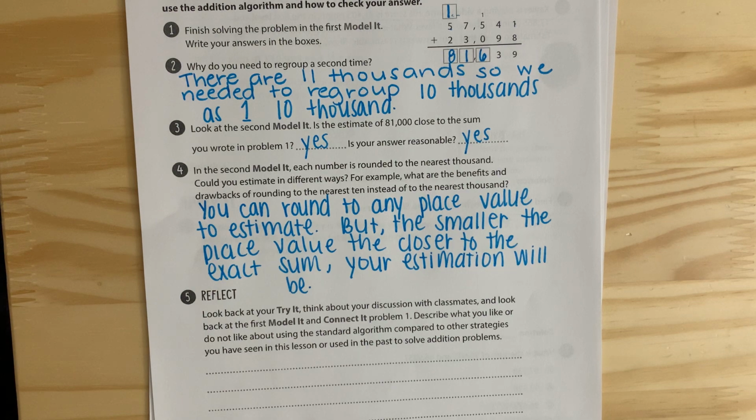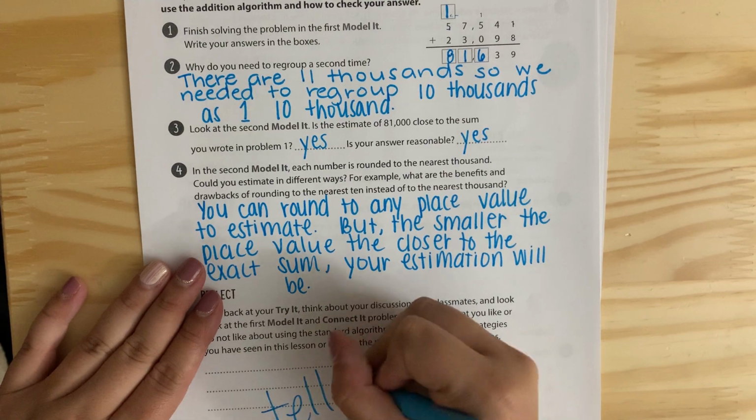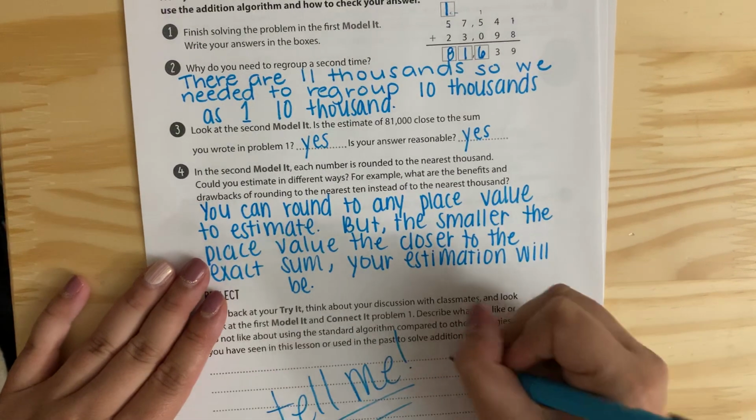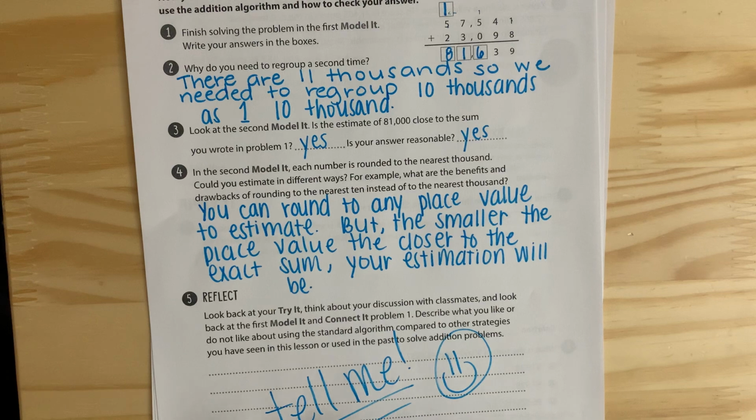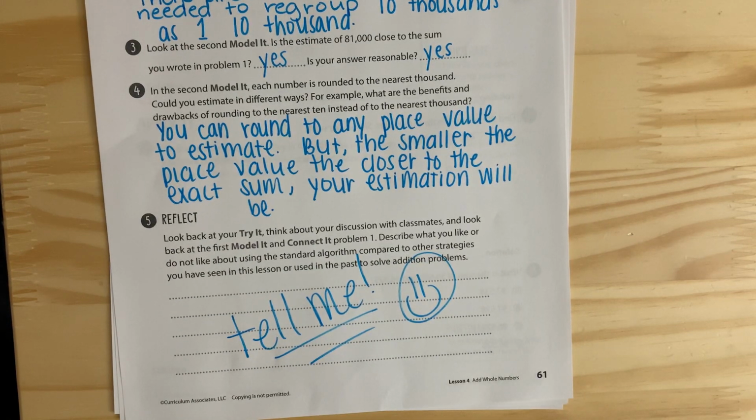So I just want you to think about number 5. And I want you to tell me, I like this new theme we're starting. I want you to tell me in the Google Meet what you like or do not like about using the standard algorithm if comparing it to other strategies. So why do you like the standard algorithm, or why do you not? Why do you like drawing better? Why do you not? Just tell me how you're feeling about this, okay? I want to check in. So you need to tell me in the Google Meet right now how you're feeling about the standard algorithm, okay?